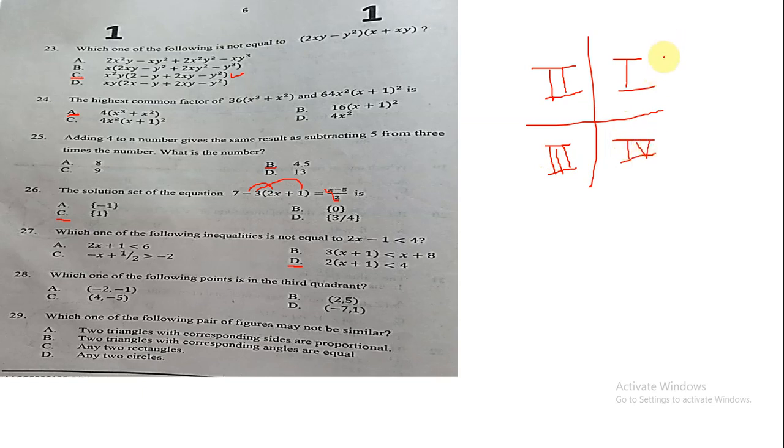Here we have only positive positive, here negative positive, here negative negative, and here positive negative.